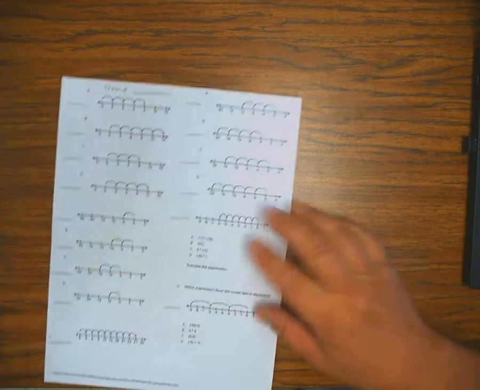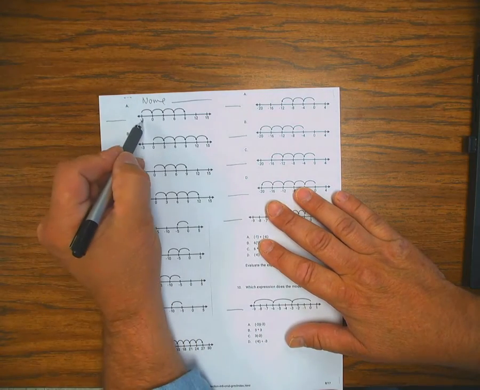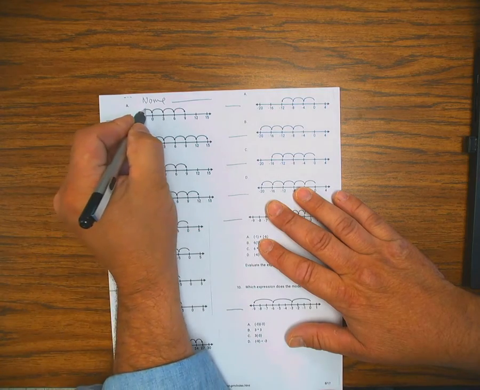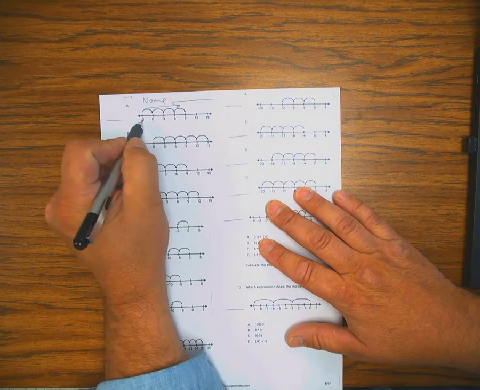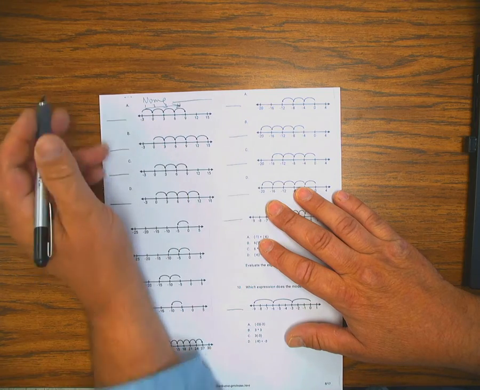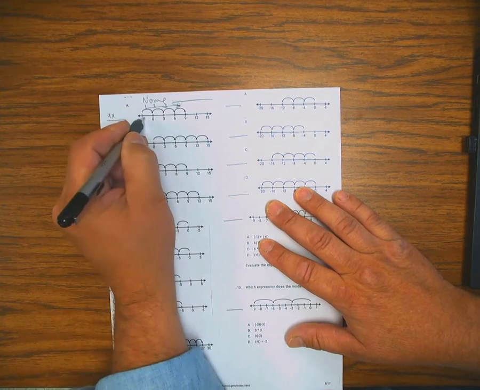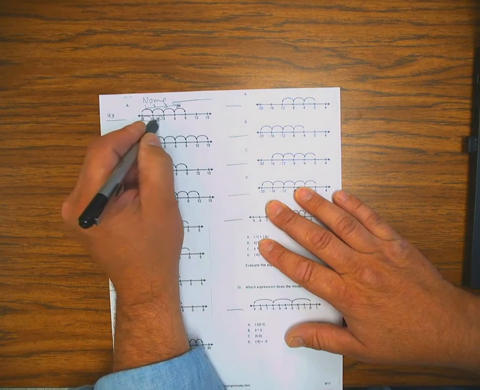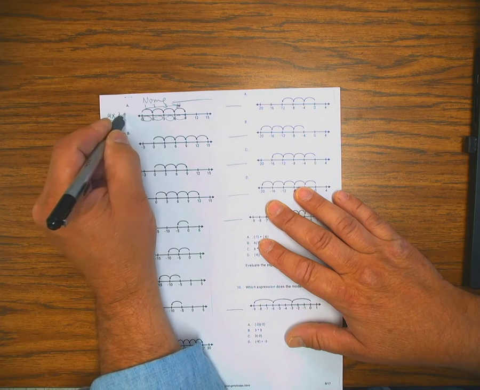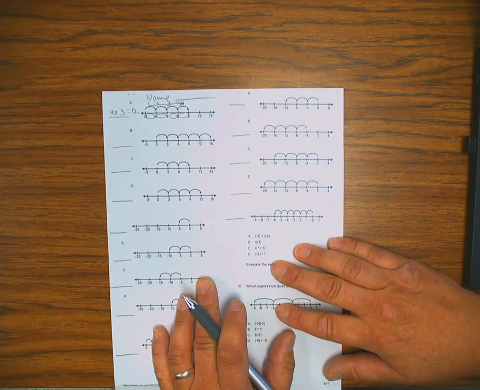The back side, let's take a look at the difference here. Okay. This one, notice the arrow is still going this way. Okay, and I have one, two, three, four groups, and each one of them is going by 3. 4 times 3 is 12. Okay, four groups of 3 is 12.